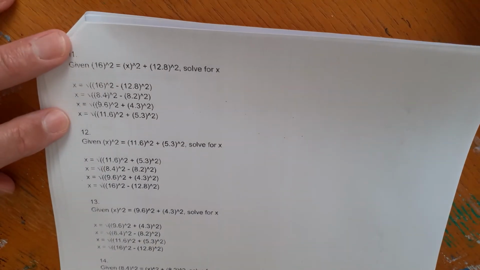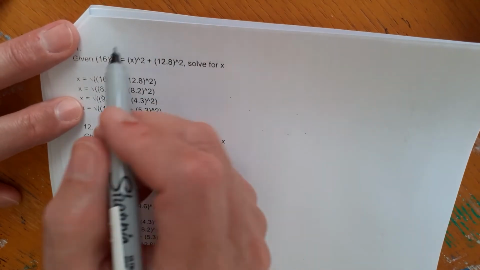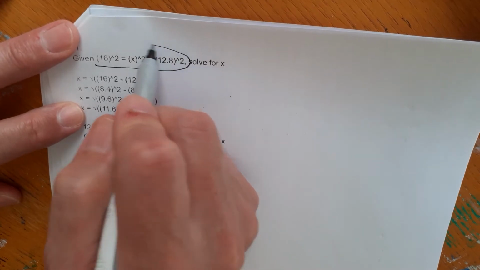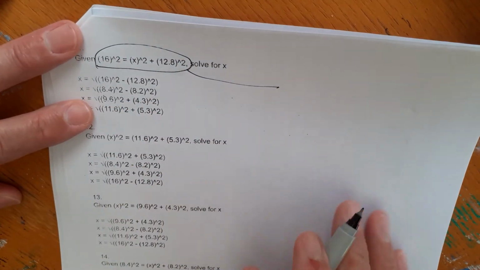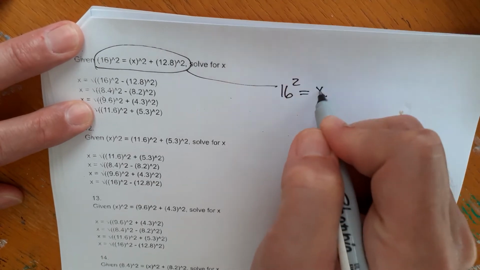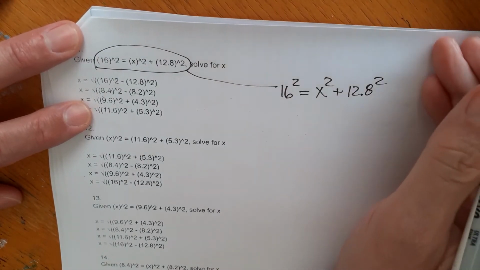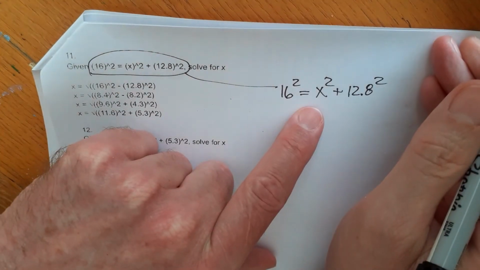All right, they've asked me a bunch of setup here. How many more setup do I have? Oh, a bunch. Oh, now they want me to go ahead and solve this. So now they've given me one that we already set up. We already set this up on the prior problems. So let's write it out. We have 16 squared equals x squared plus 12.8 squared. That's one we already did. Look back at the prior problems. We have to solve for x.